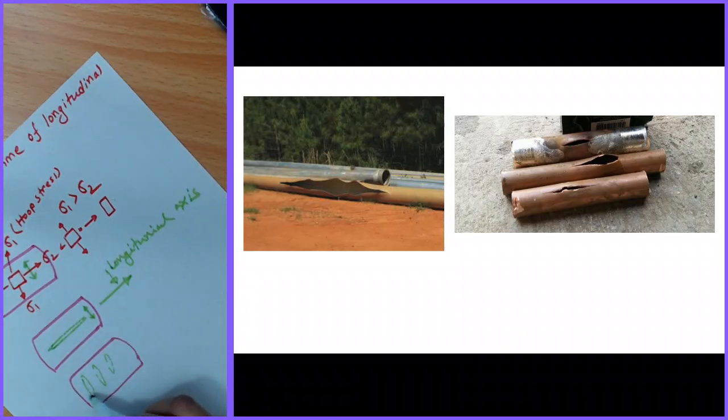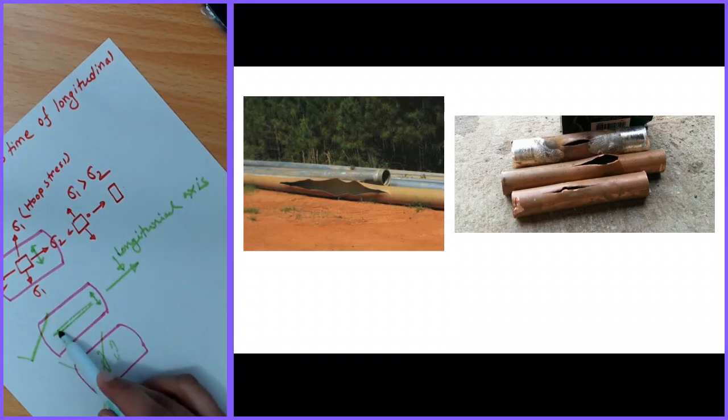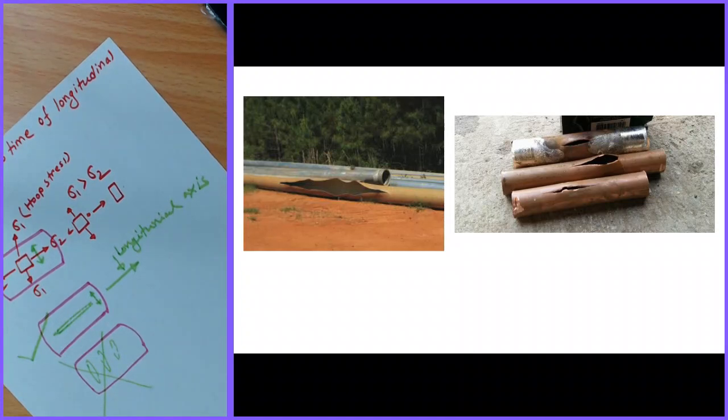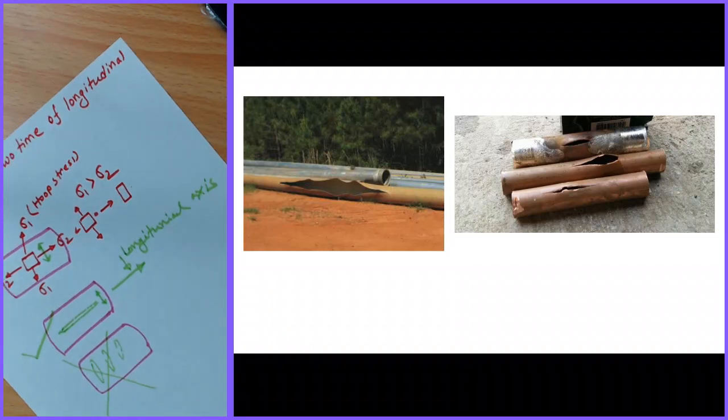We will never see this kind of failure; we always see the ruptures in the longitudinal direction, as you see here, here, here, and here. So when you want to design a pipe, cylinder, or any pressure vessel, you have to figure out the longitudinal stress and the hoop stress, because your design will be based on hoop stress, which we will discuss in the next few slides.